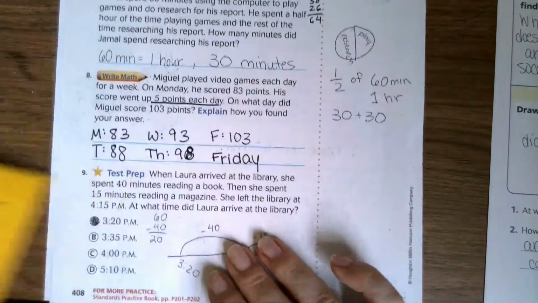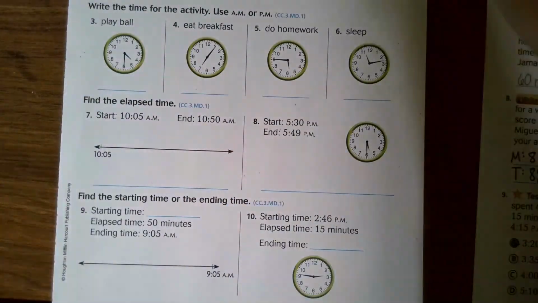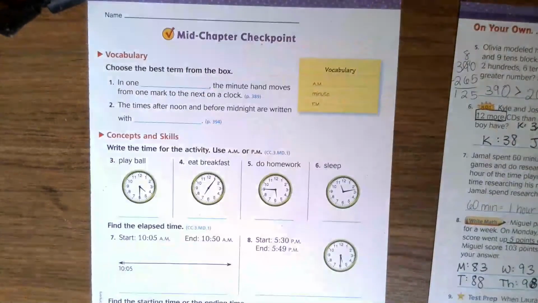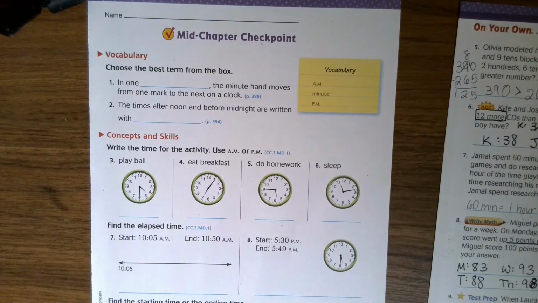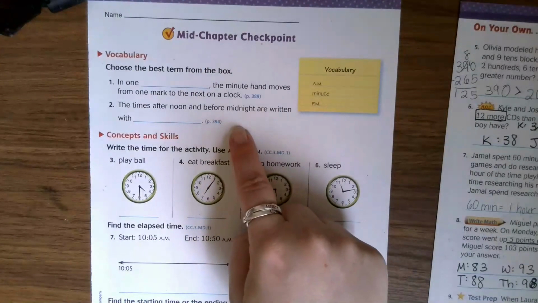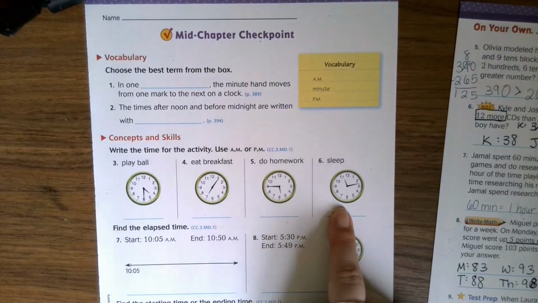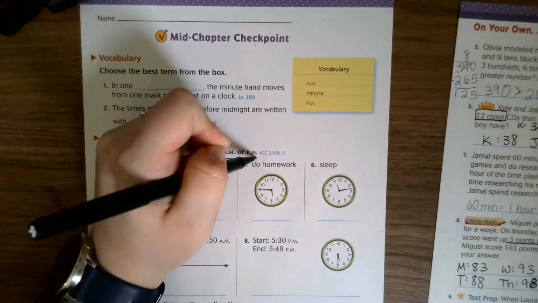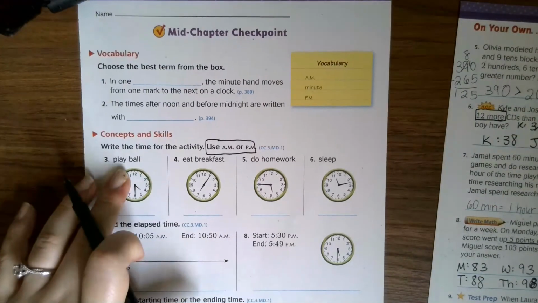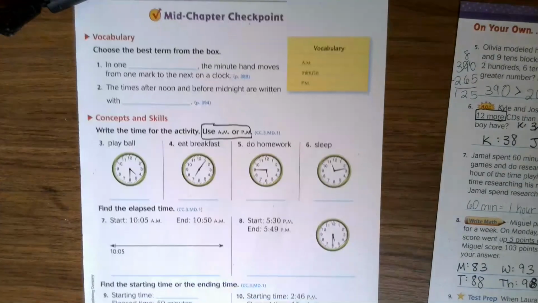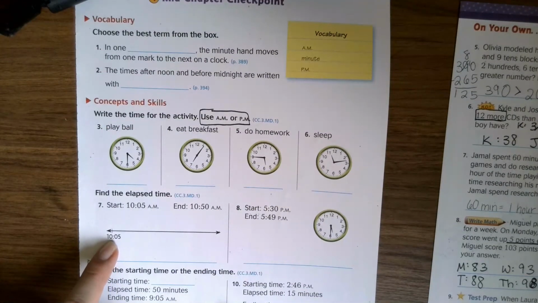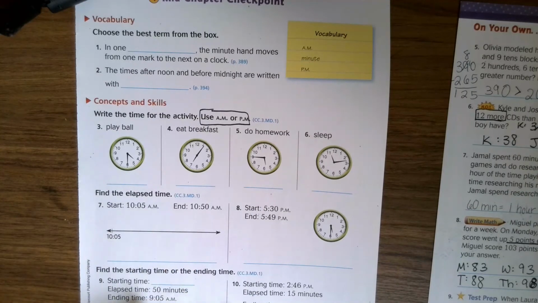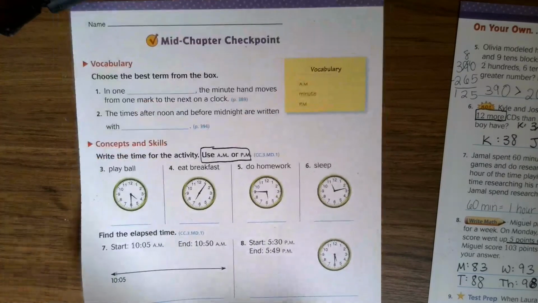So today, we are halfway through chapter 10, so you do have a mid-chapter checkpoint. Now, for this, we usually take it as a quiz grade, so I want you to work through all of the questions. You can see you've got some vocab. You need to write the time. Don't forget AM or PM. Think about the activity that they're doing, what would make the most sense. You've got some elapsed time questions. So make sure if they give you a line to make your diagrams that you're using them.